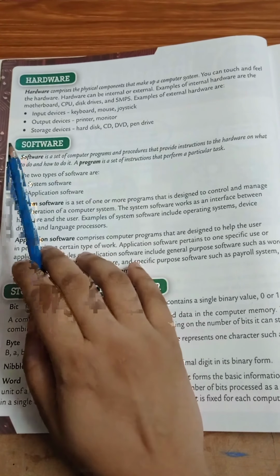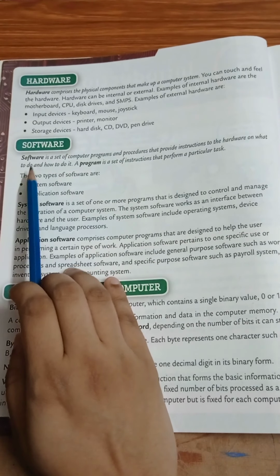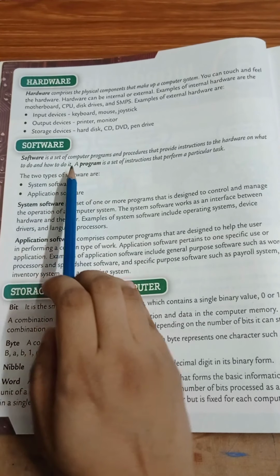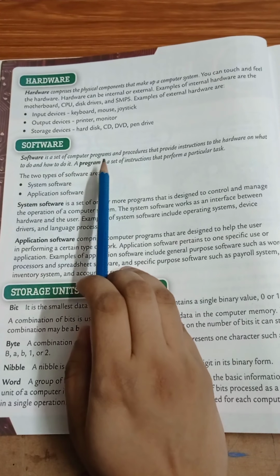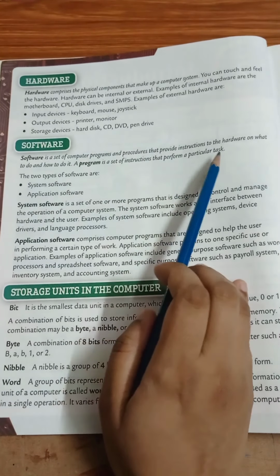Next is software. Software is a set of computer programs and procedures that provide instructions to the hardware on what to do and how to do it. A program is a set of instructions that performs a particular task. So this is the definition of software and program. Next, there are two types of software. They are system software and application software.